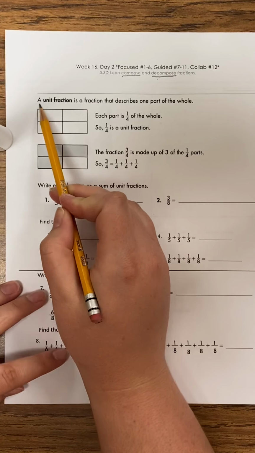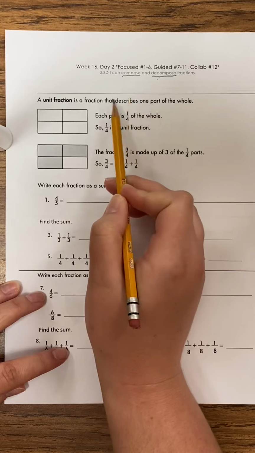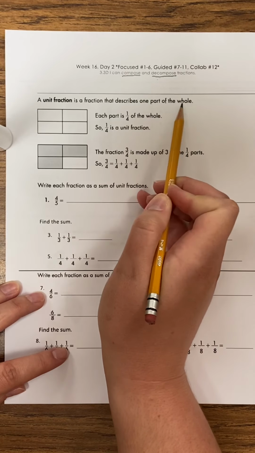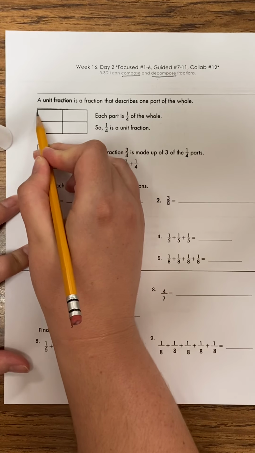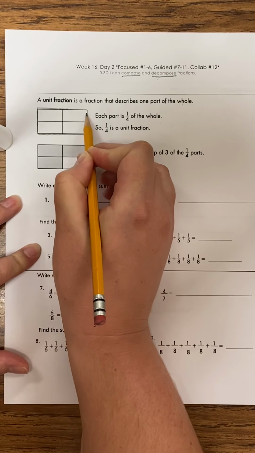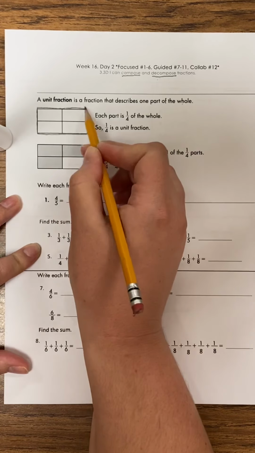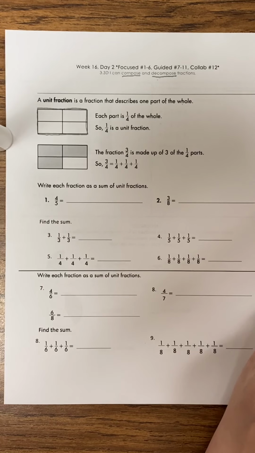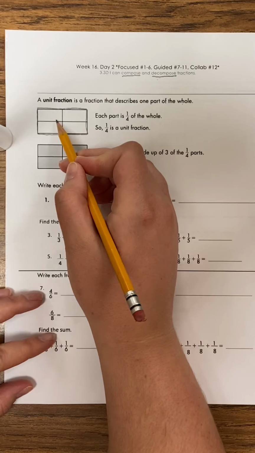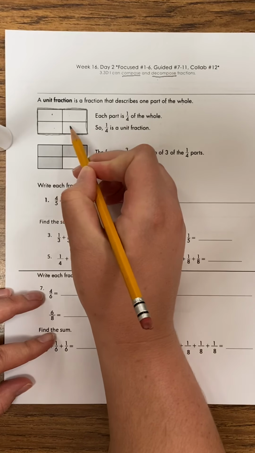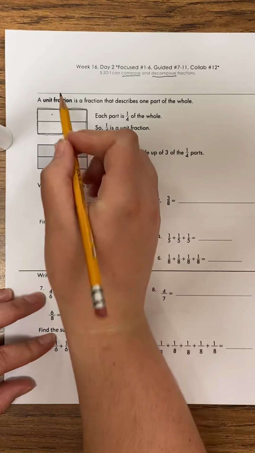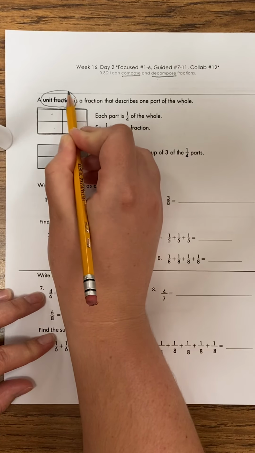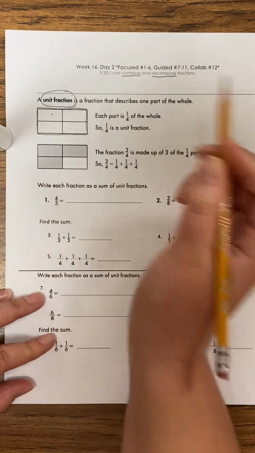Let's start with this. A unit fraction is a fraction that describes one part of a whole. Okay, so as you can see, we have a picture of a rectangle. Now, boys and girls, how many parts is this rectangle broken up into? Right, it's broken up into 4 pieces. So we have 1, 2, 3, 4 pieces that make up this one whole of a rectangle. Now, the word unit fraction, okay, basically describes each part of a whole.